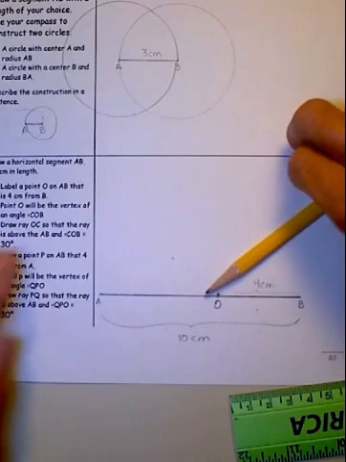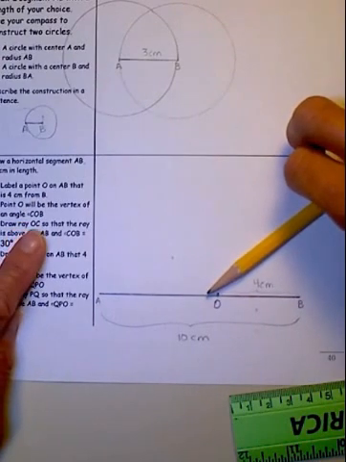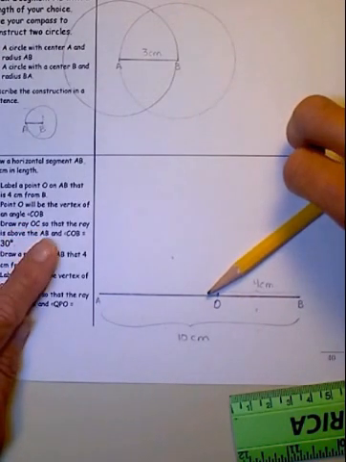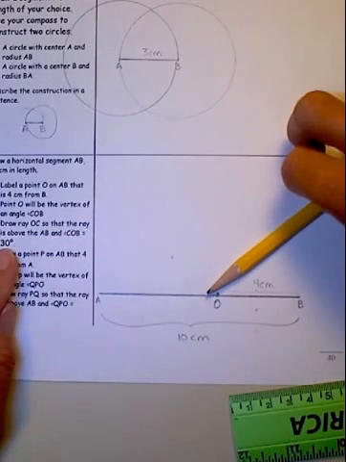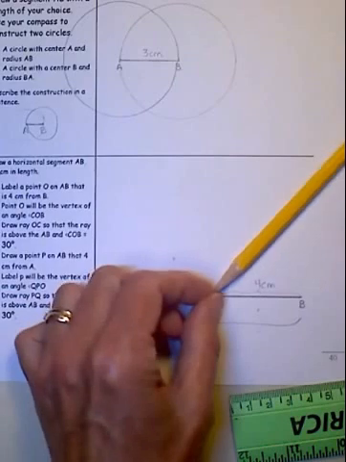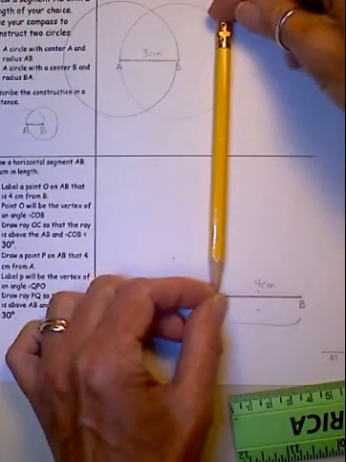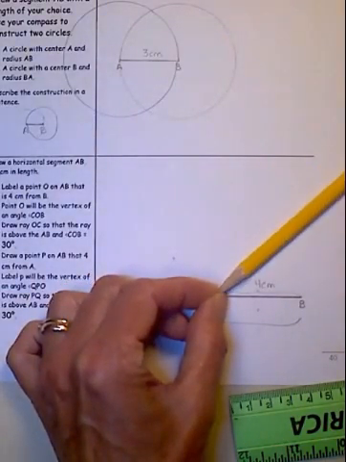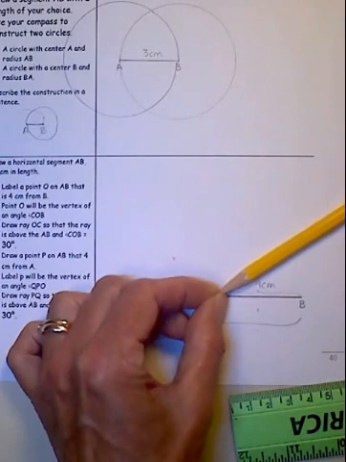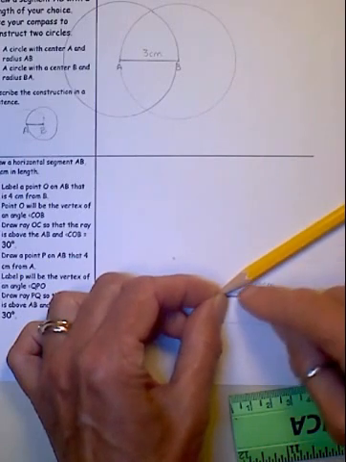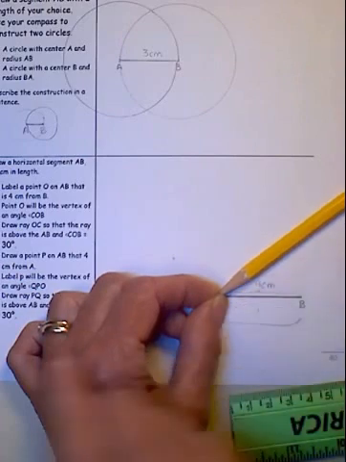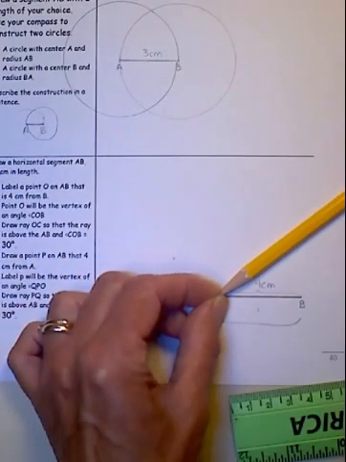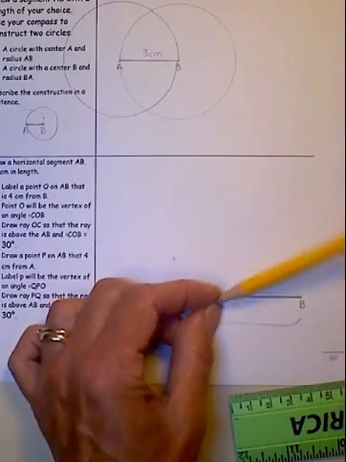Draw ray OC so that the ray is above AB and angle COB is equal to 30 degrees. Okay, so here, this would be 90, 80, 70, 60, 50, 40, and it says make it 30 degrees. So I need to measure a 30-degree angle. And it says it's above AB, so I know that it's not supposed to be down here.